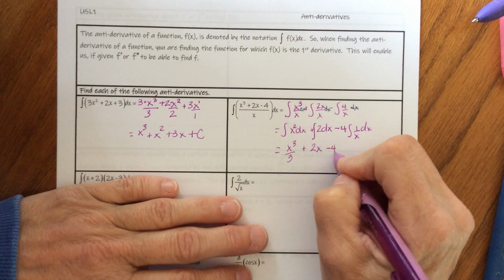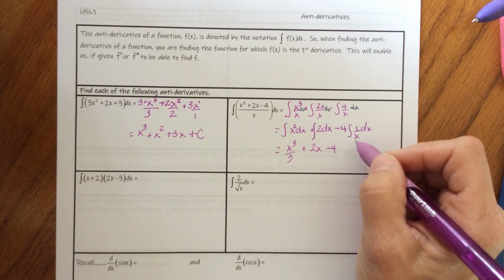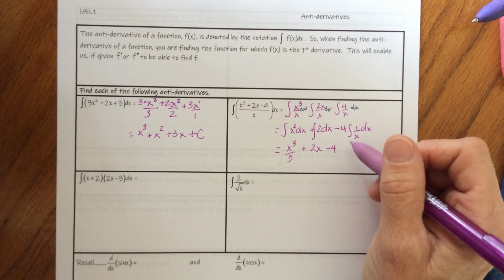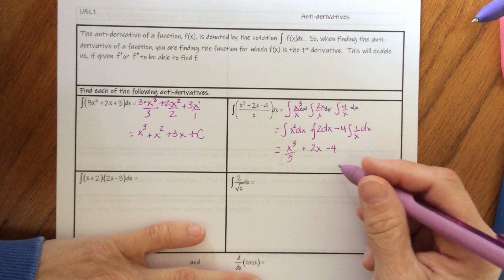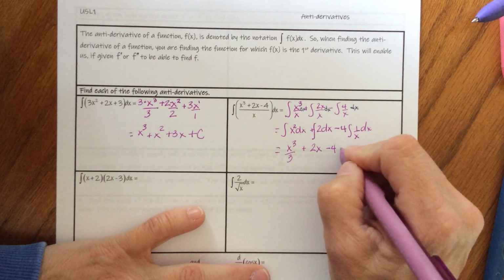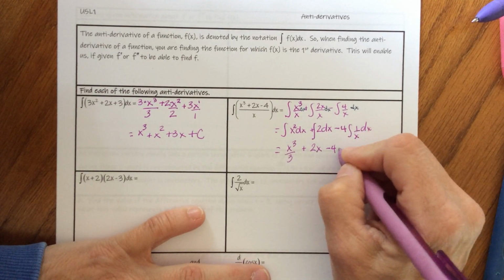Now I want you to think back to 1 over x. 1 over x is the derivative of a particular function, and that is the natural log of x.